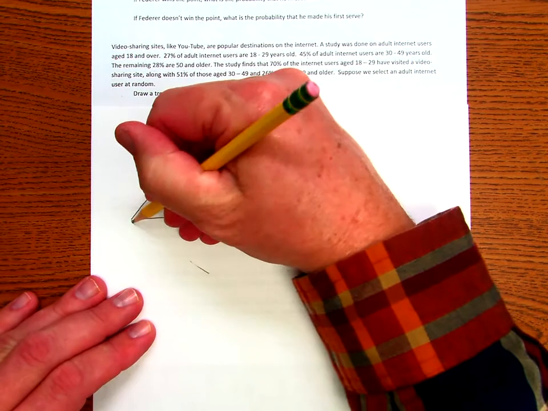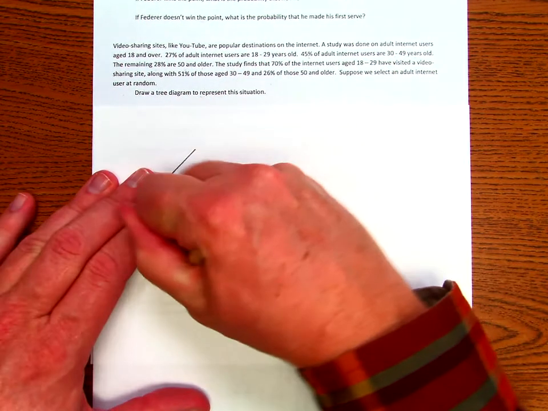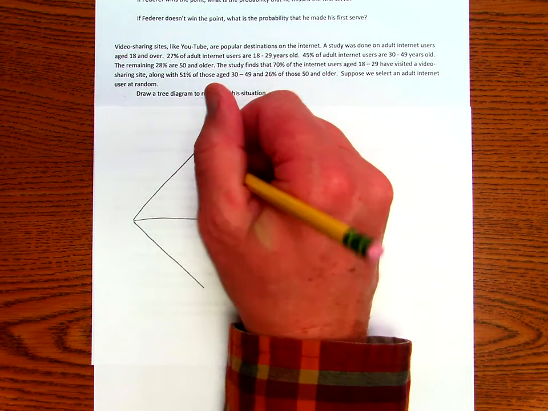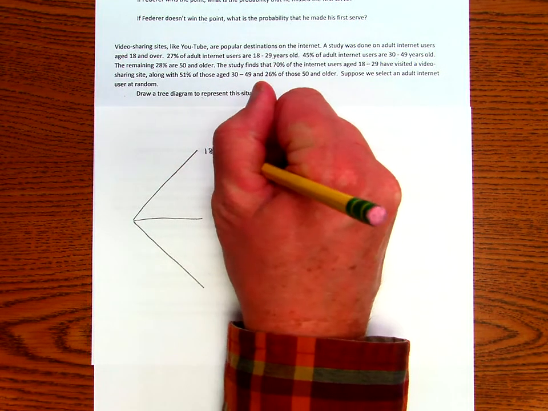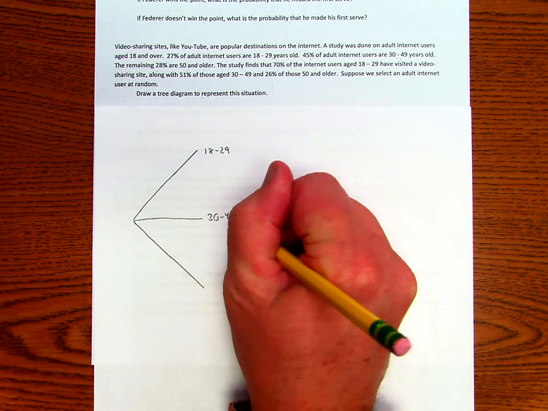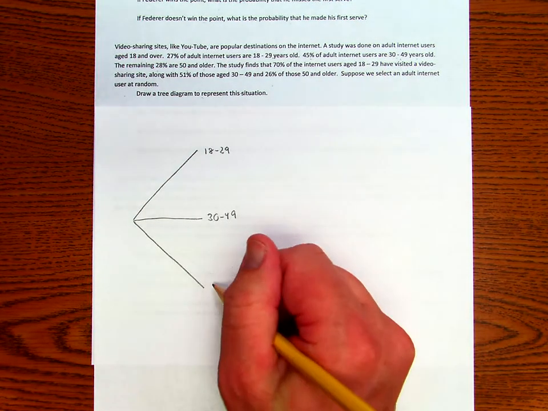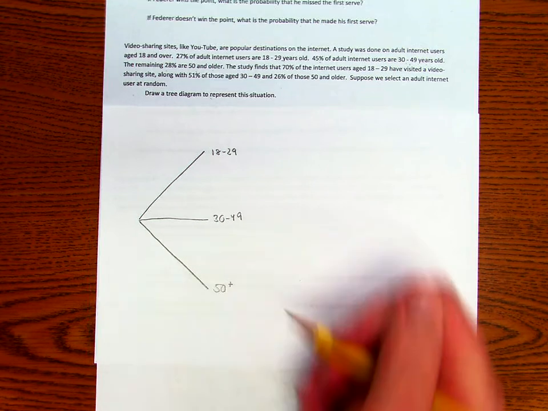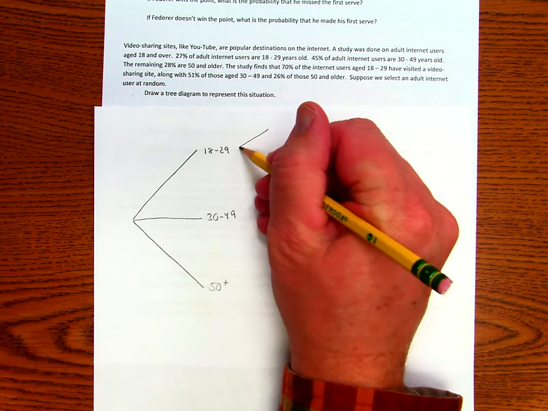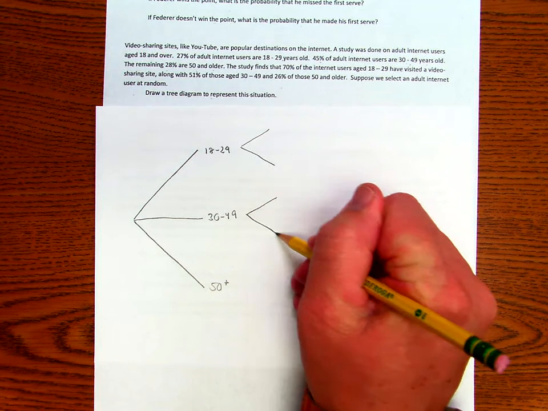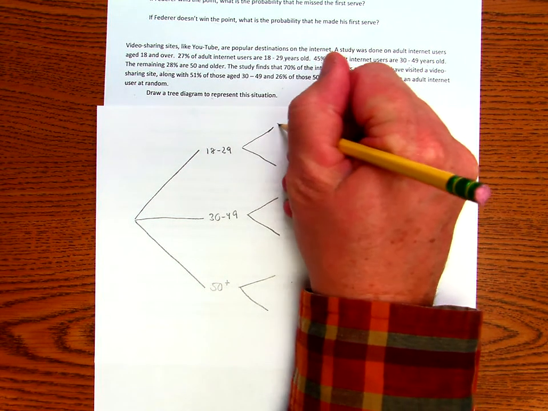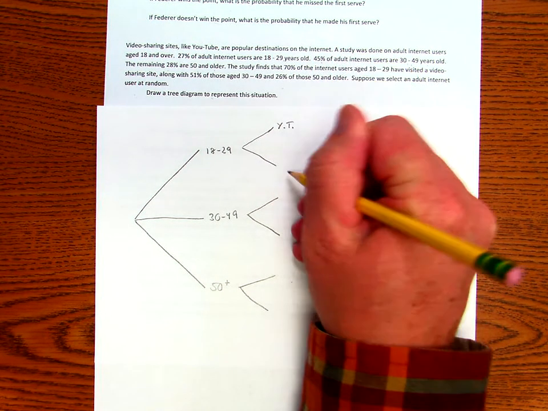Didn't really line up very well, did it? I think that a little more symmetric. There we go. So the 3 age groups are 18 to 29, 30 to 49, and then 50 plus. Then from there, do you YouTube or not? And I'm just going to put YT for YouTube.